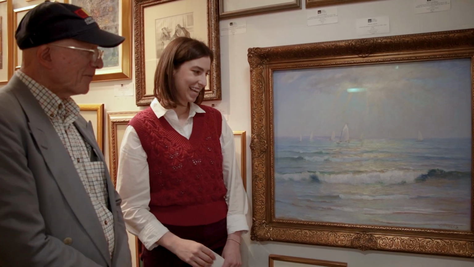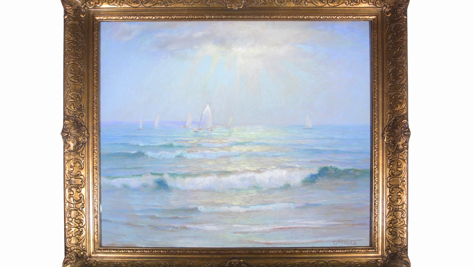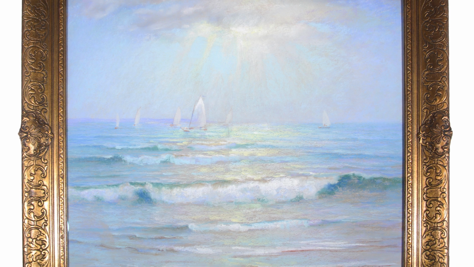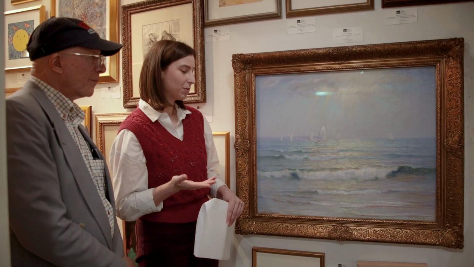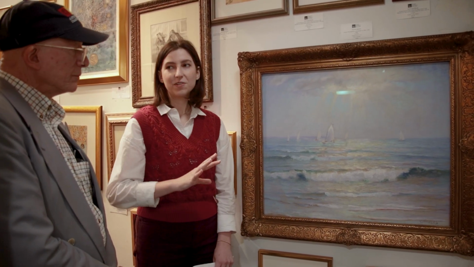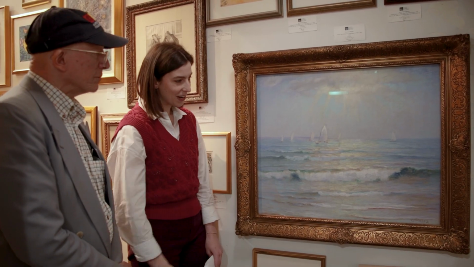Very good. So here we have the title of this piece is Sailboats on Lake Michigan by Francesco Spicuzza. We believe it was created somewhere around the 1920s or 40s. And I wanted to start with this piece because it's a very traditional landscape. There's nothing too crazy or intimidating going on here.